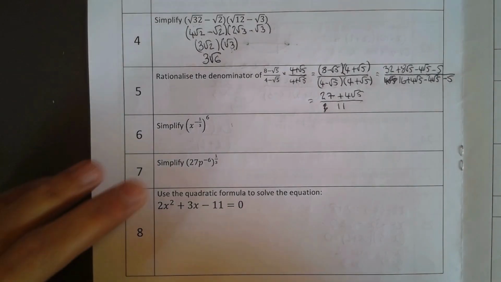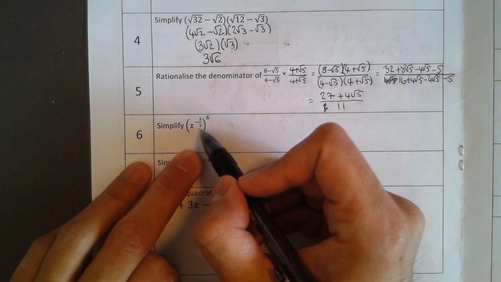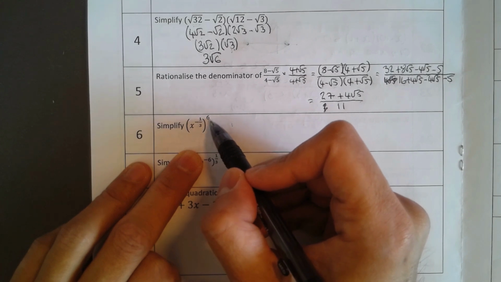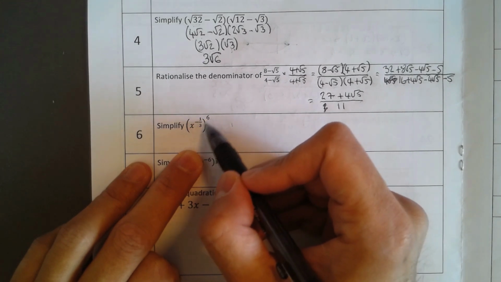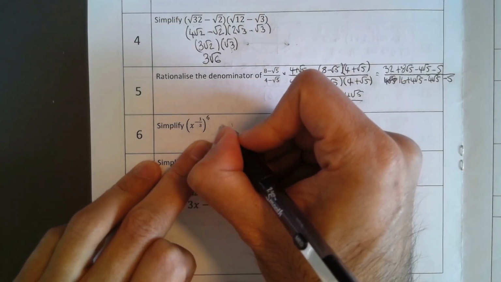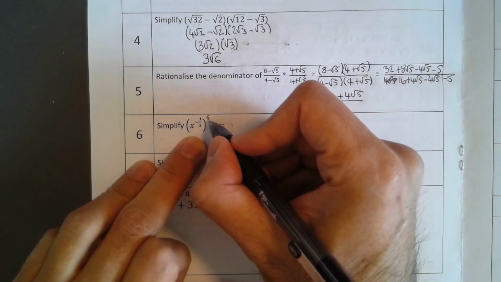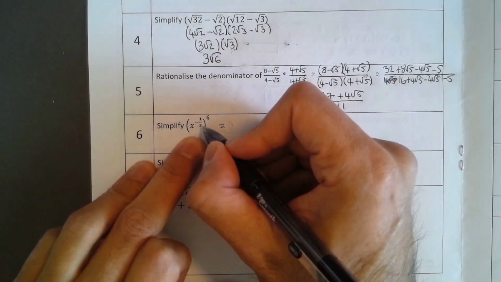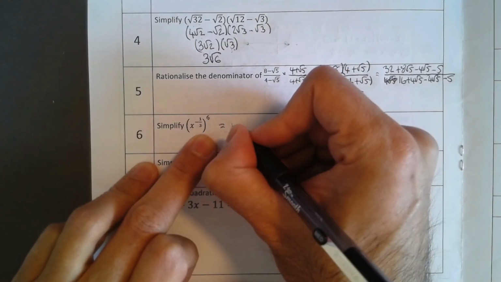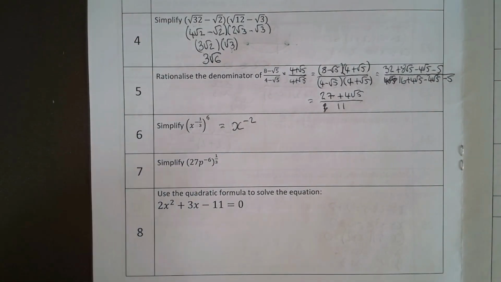Okay, on question 6, we want to simplify this expression over here. So I've got x to the power of negative a third and to the power of 6. So what I'm doing here is I'm multiplying the two powers together. So that's going to be equal to, negative a third times 6, we're going to multiply them together, so that is going to be negative 2. So we're going to have x to the power of negative 2.